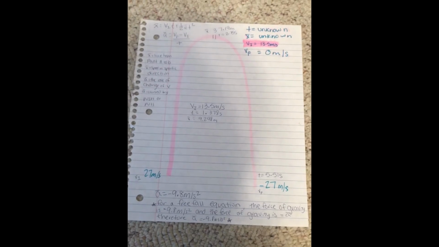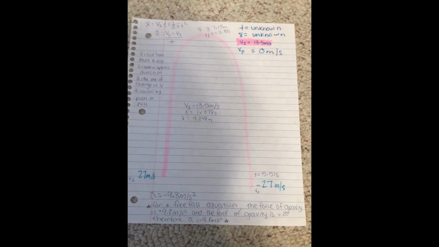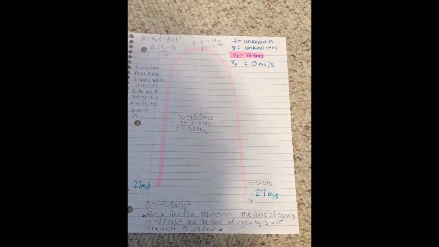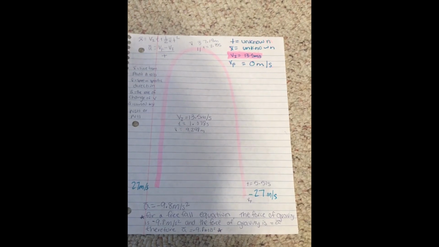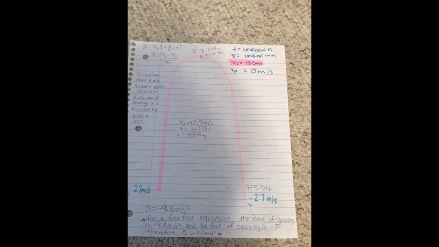And that is how you solve the equation of if a ball is thrown vertically upward with an initial velocity of 27 meters per second, we can find how long the ball is in the air, what is the greatest height reached by the ball, and where the first time the ball is half of its initial velocity.